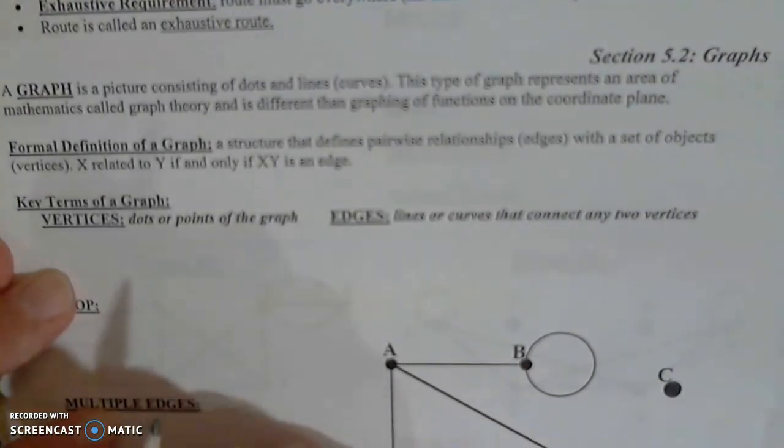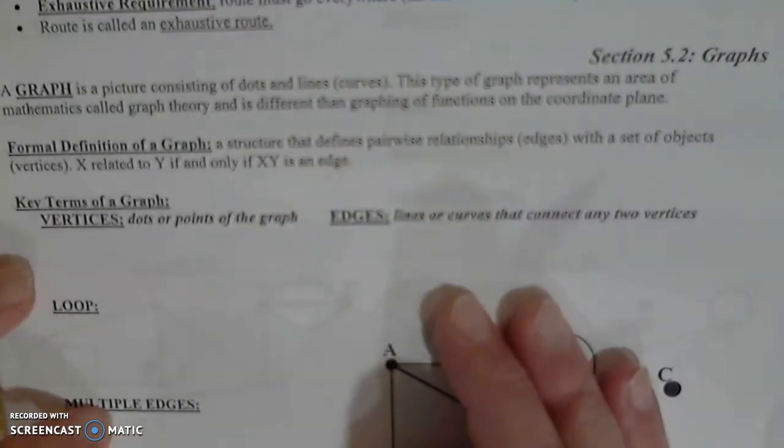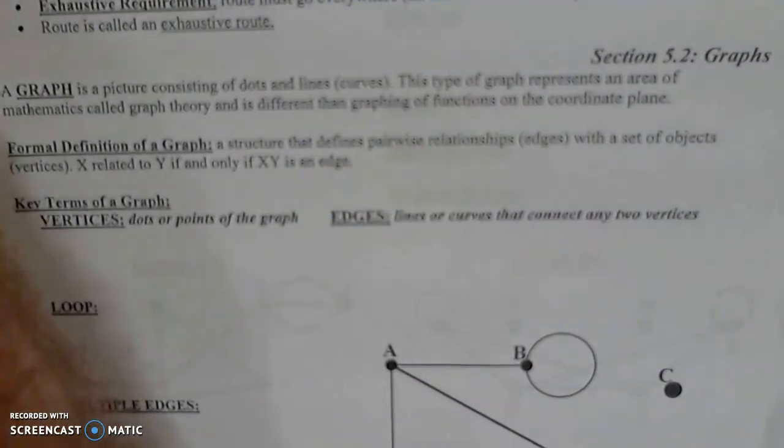Basically, we're mapping out, you know, kind of almost like a real life scenario. Let me kind of show you here.